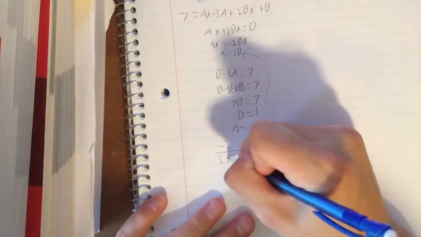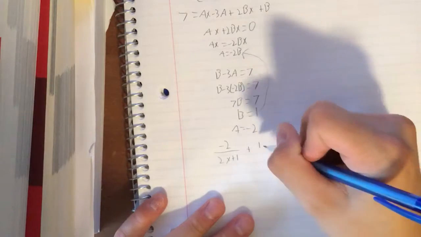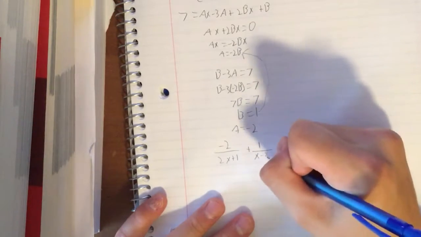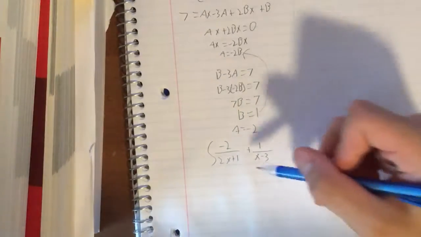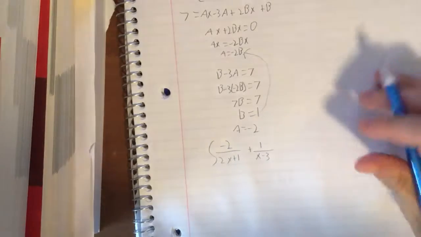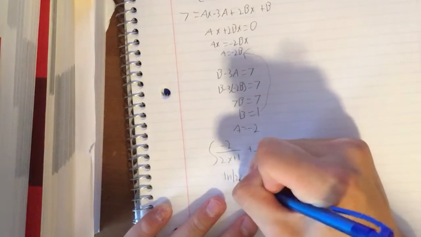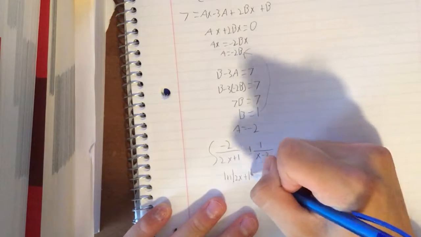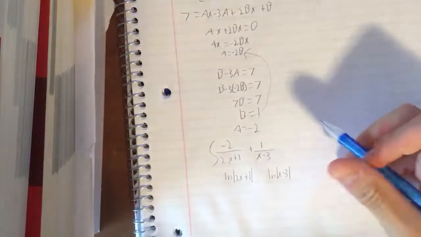-2 over 2x plus 1 plus 1 over x minus 3. And we're still doing the integral. So therefore, these are another ln problems, since we know the integral of the x on the bottom will get us to ln. So we're going to do ln 2x plus 1, and this one's going to be ln x minus 3.